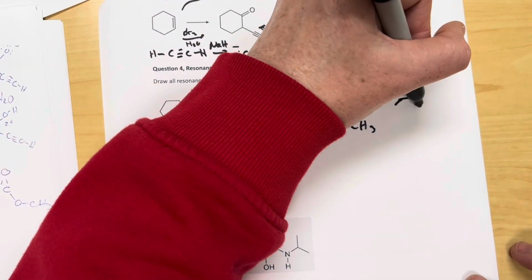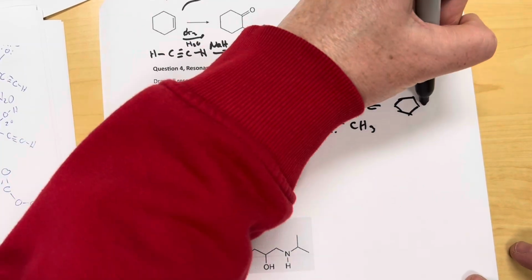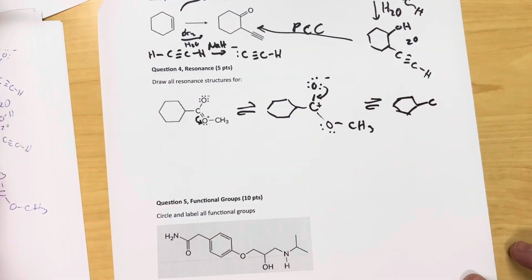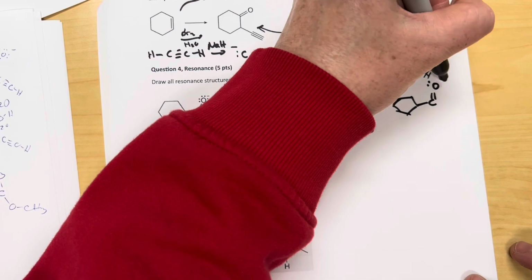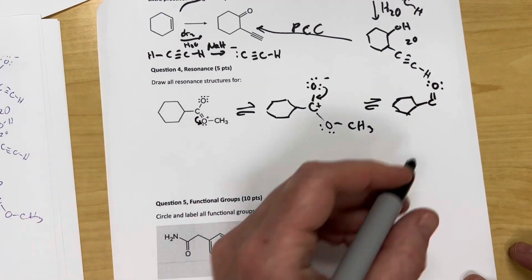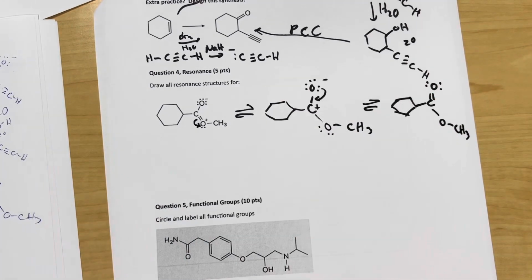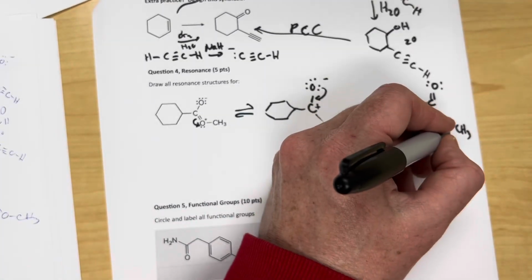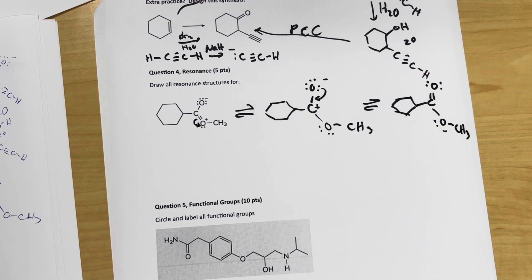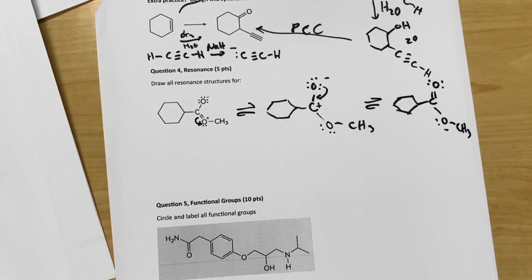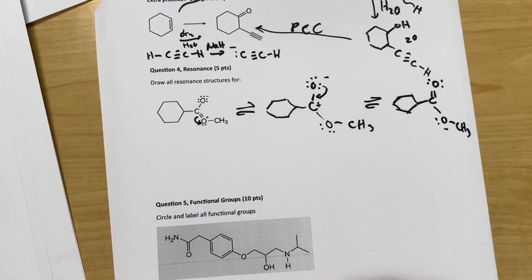And now you can have this, where you have a double bond to the oxygen, O to a CH3. And those are the main ones that I think I would look for on an exam. So just always follow areas of high electron density and move it to the areas of lower electron density.